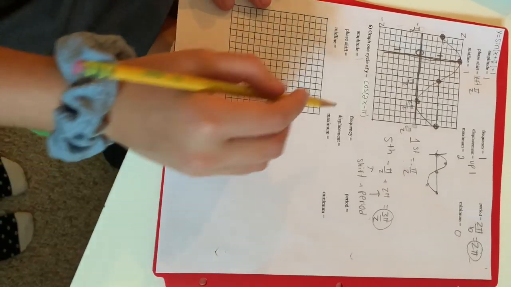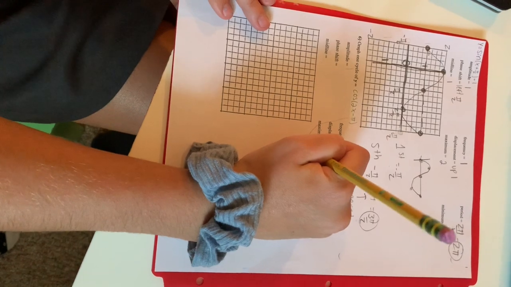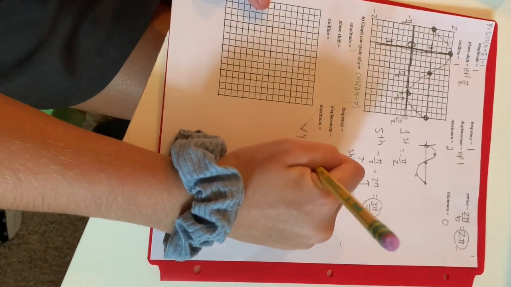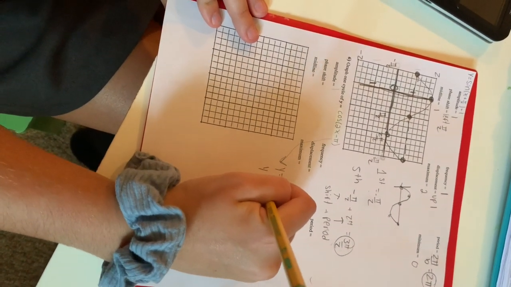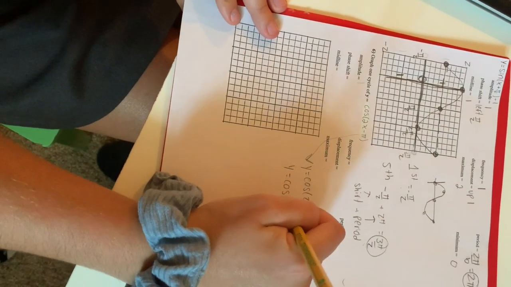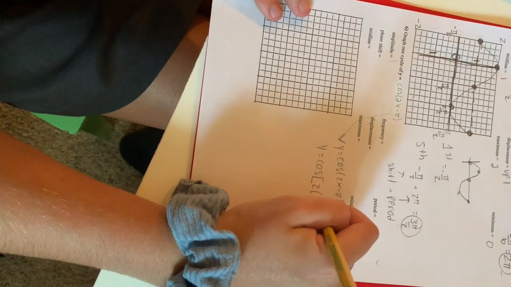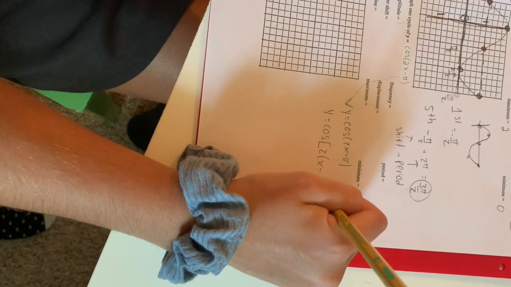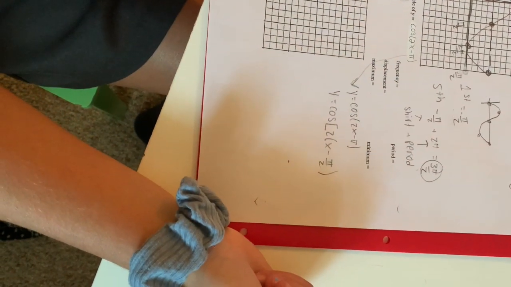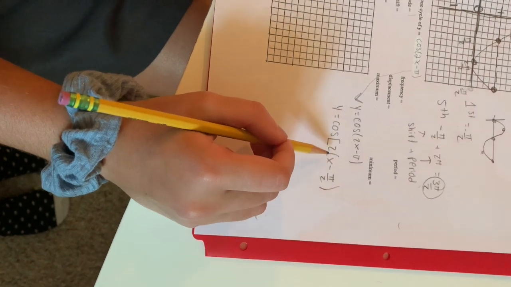Okay, so for this one, as you can see, there's a 2 in front of the x, which means that you're going to have to factor it out. So let's draw a line over here. If we have y equals cos 2x minus pi, the way you factor this out would be y equals cos, do a little bracket, 2, parentheses, x minus pi over 2. And that is how you get that. So now you know that this is going to be your phase shift.